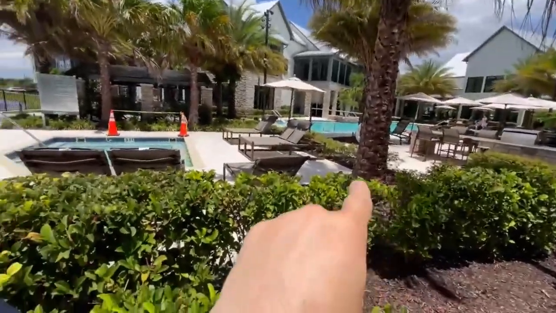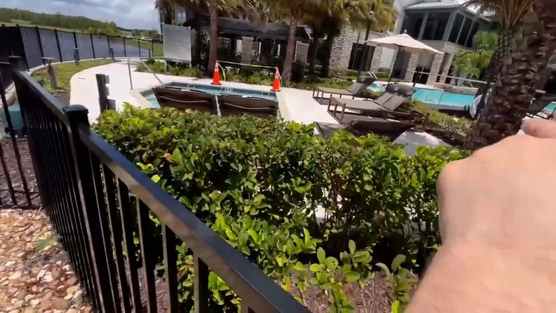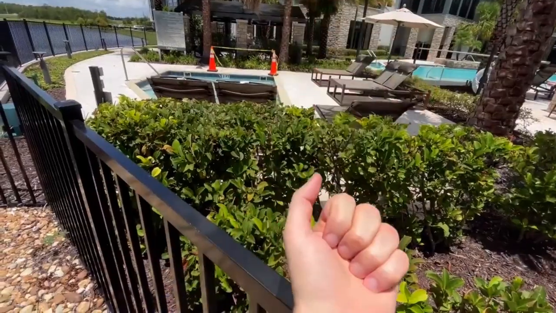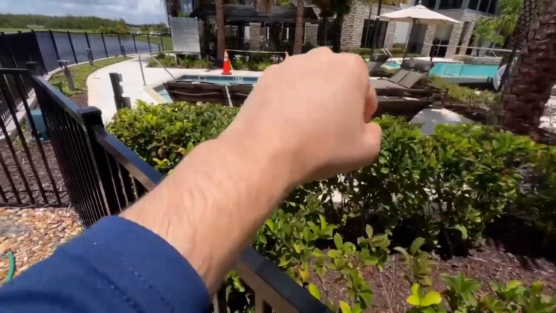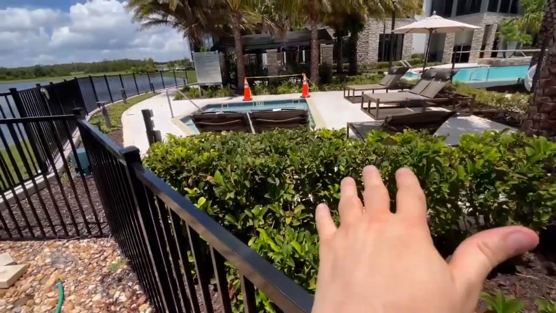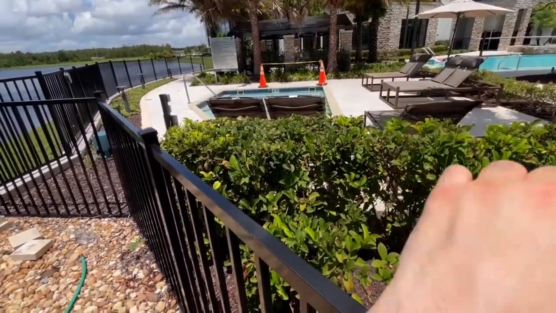Remember, listen to me. Main pool, spa. We're not going to worry about the spa for now. Main pool is the main drain at the bottom. Water is being pulled through there, and the skimmer's at the top, which pulls the top of the water. 70% of the pull of the water is coming from the top.